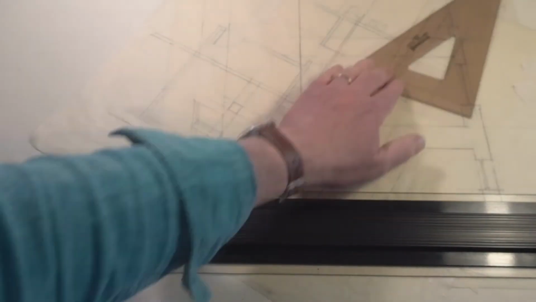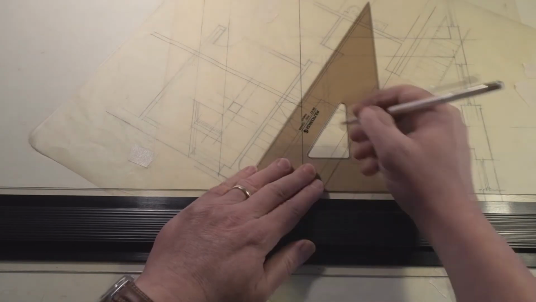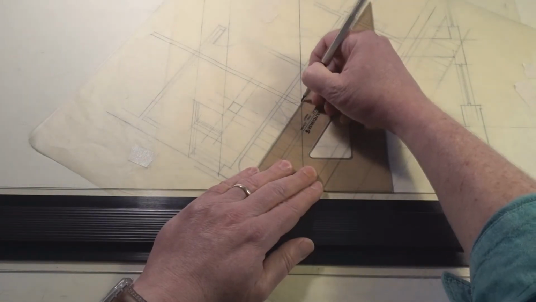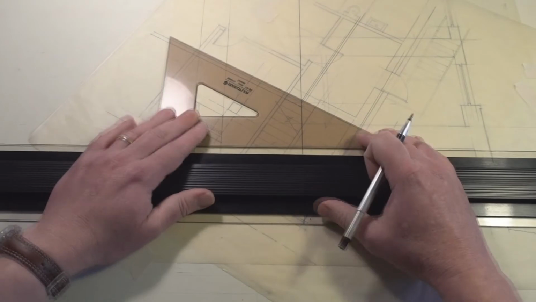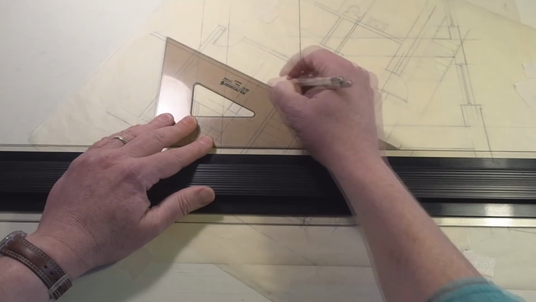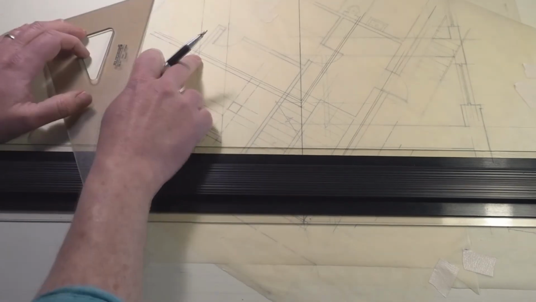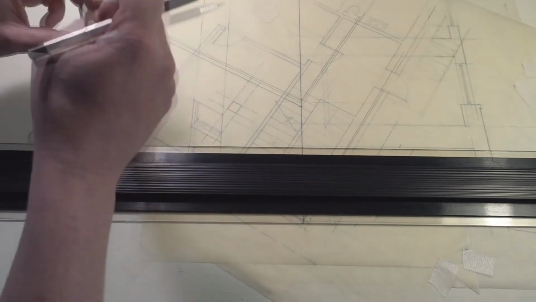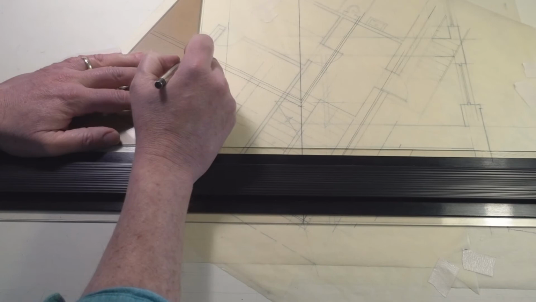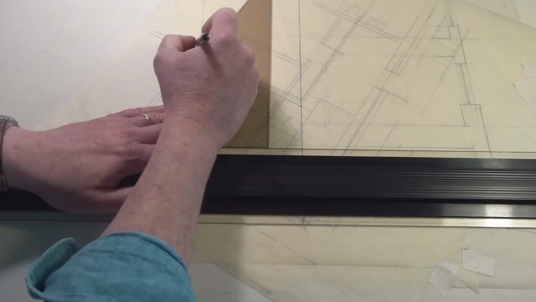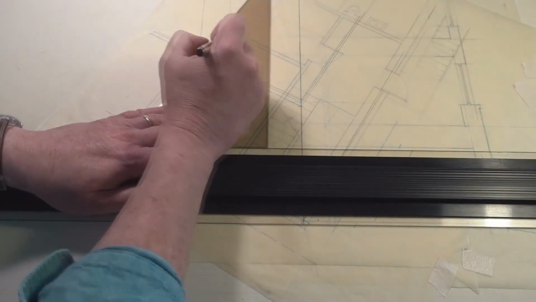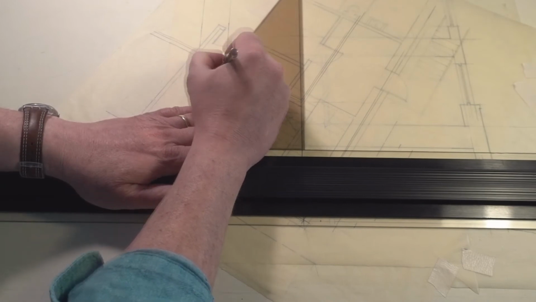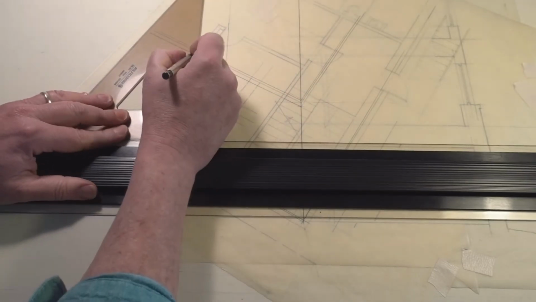Really what I'd want to do is show that it has some depth. Like so, and like so. And then where it meets my guidelines from this window, I could really kind of show that it goes back a little bit, but I don't want to get too fussy with it.